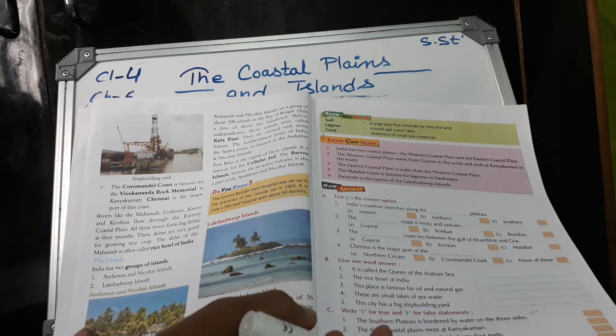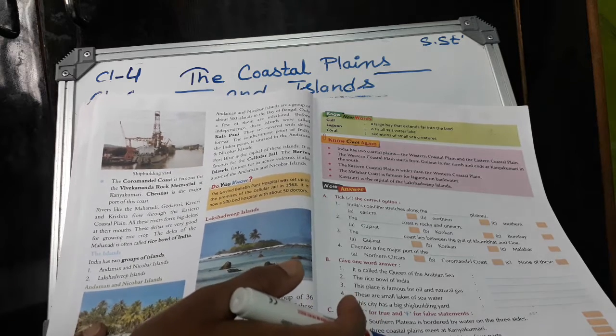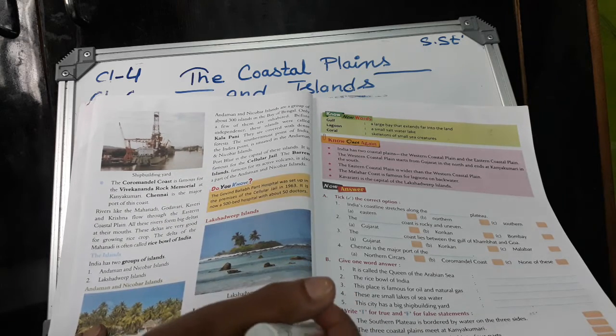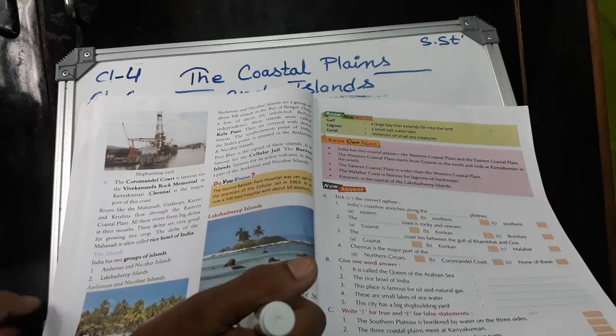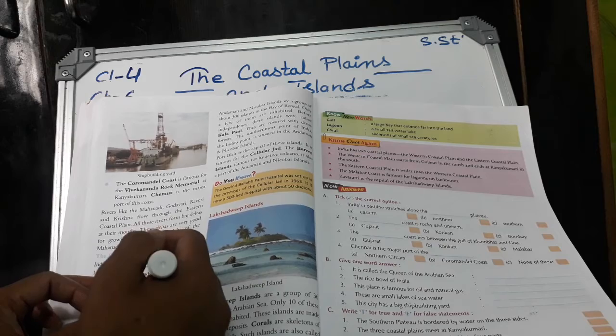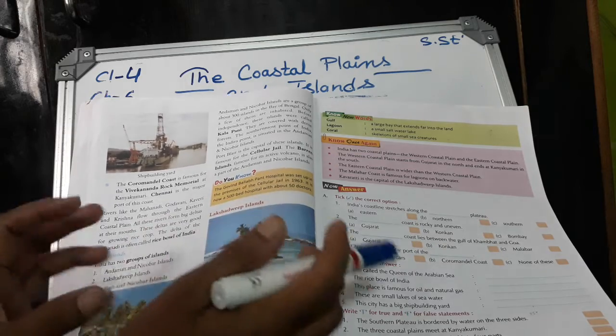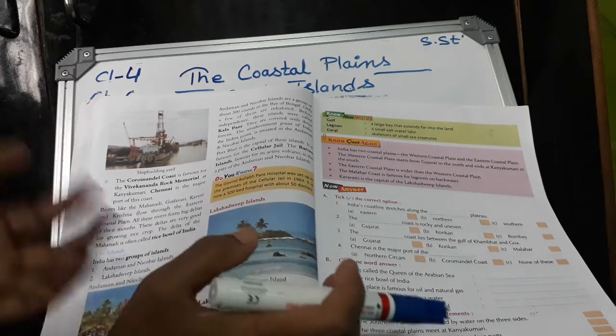Kavaratti is the capital of Lakshadweep. And the capital of Andaman and Nicobar is Port Blair. Now these are the islands.